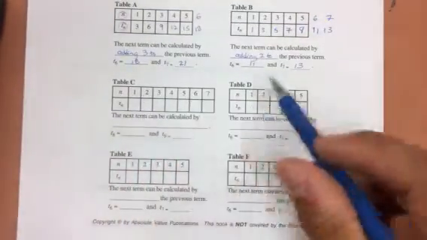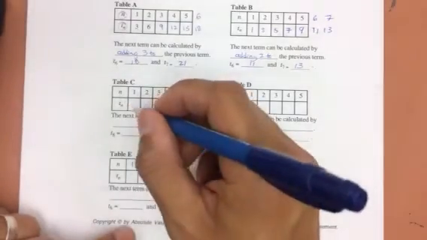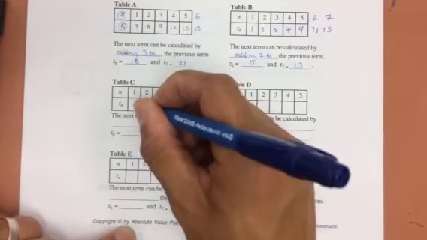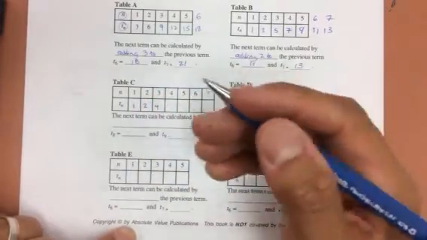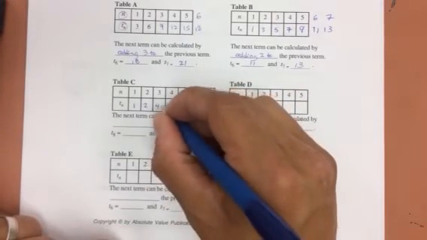Next we have table C. Now table C was the table that we were looking at when we were talking about Pascal's triangle. So with Pascal's triangle, you can go back to the first page, but the first numbers that were already given to us were 1, 2, and 4. And remember that each sum of numbers in each row would be doubled.